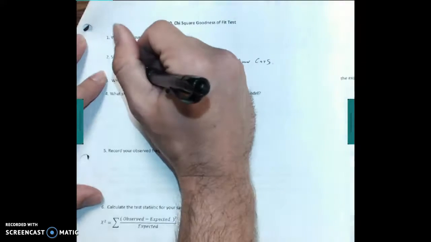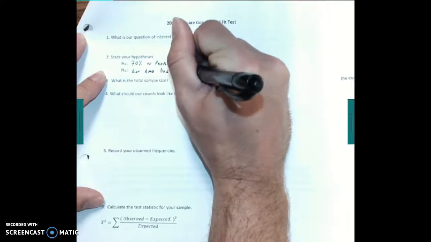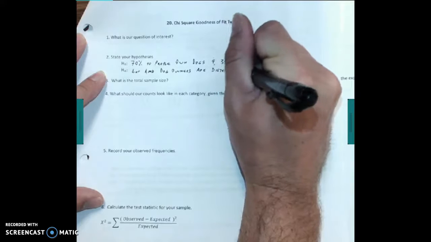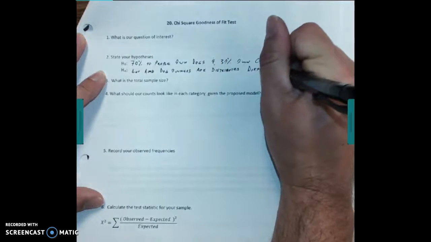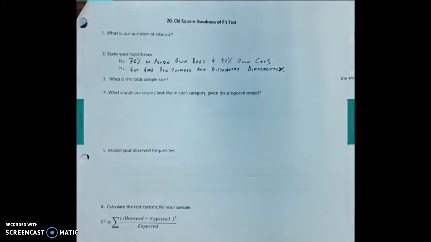The alternative is usually that the distribution is just different than that. Cat and dog owners are distributed differently. So we aren't very specific in the alternative hypothesis. We have a great degree of specificity in the null hypothesis, but in the alternative hypothesis we just say, well, we don't know what it is. If it's not that, it's something else.